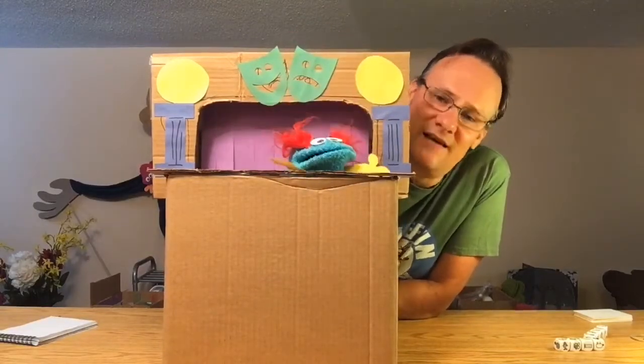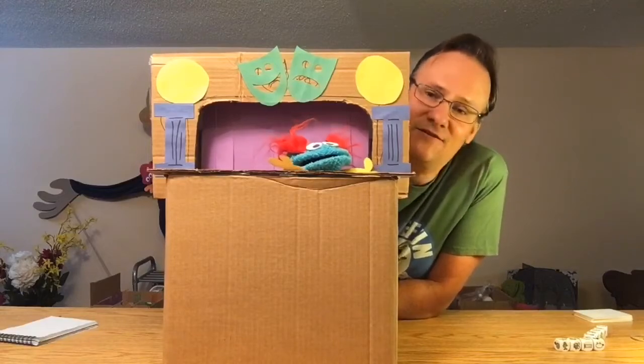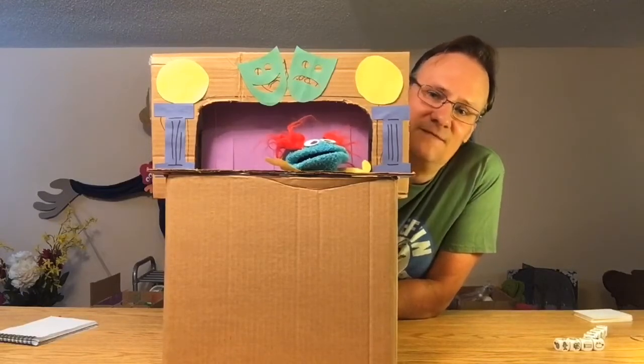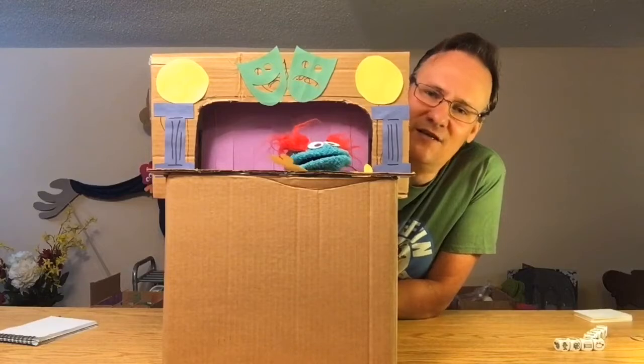And then you might make a prop of a little castle, and it's on fire. But I don't have one right now, so just use your imagination.